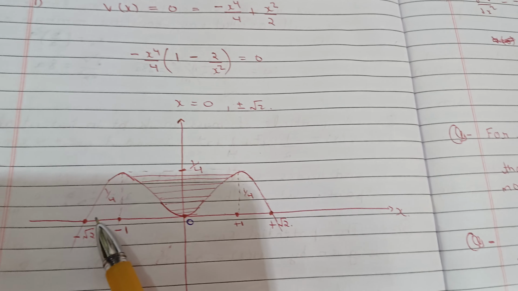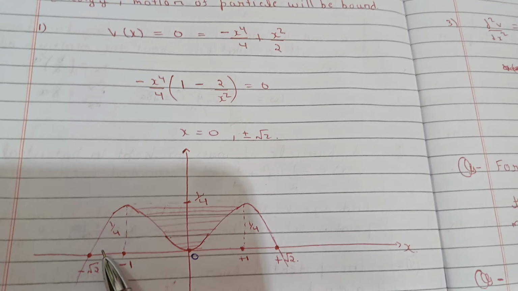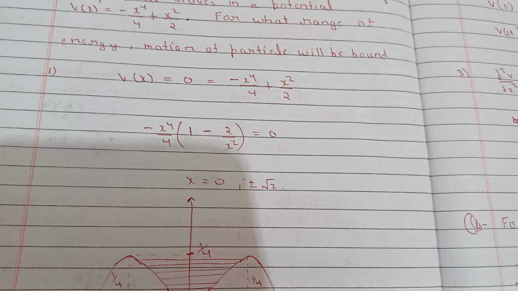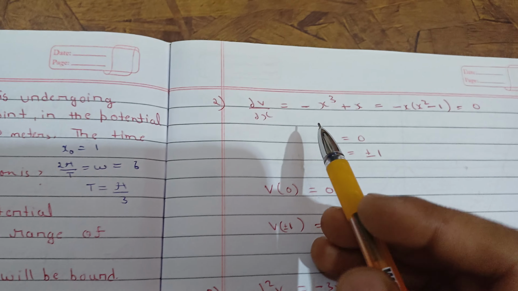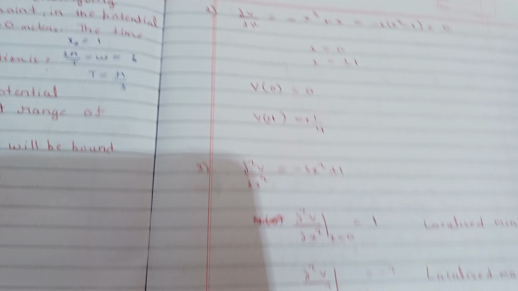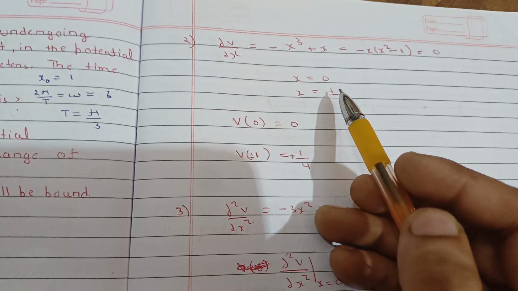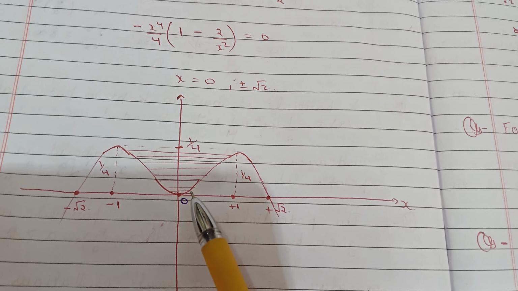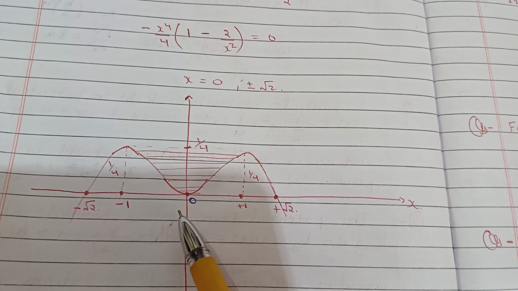Next step is to find the equilibrium points. How can you find the equilibrium points? By differentiating this. After differentiating you will get this, and from here you will get 0 and plus minus 1 as the stable or unstable equilibrium points. So let's see, 0 and plus minus 1. So here and here, these are the 3 points, but we still don't know whether each is a local minima or local maxima. So how can we find that?